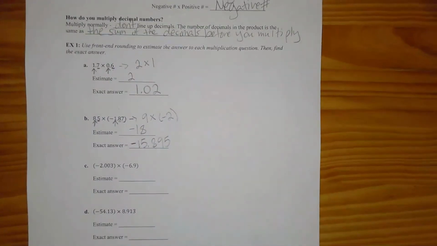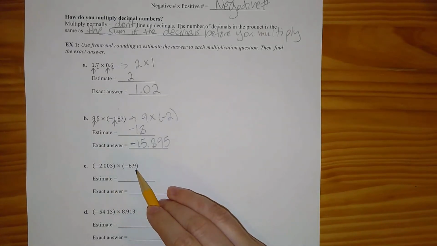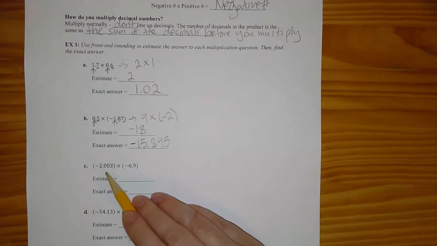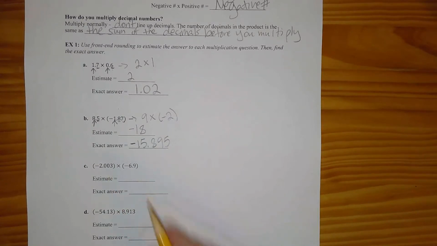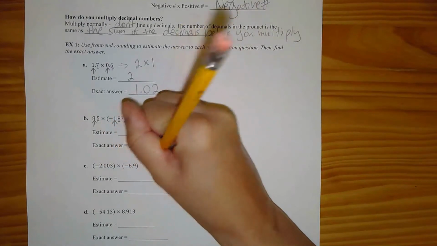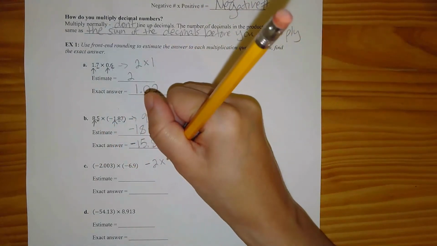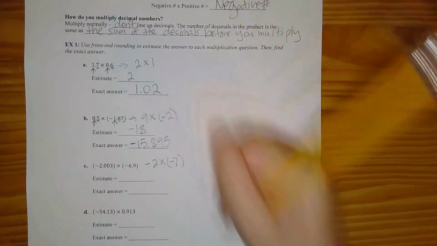Are you guys about ready to try one? Good. We'll split it up into pieces here. So in part C, take a second and just see if you can round both of these values. Do the front-end rounding and round both of those values. And we'll see what you get here in 3, 2, 1. The negative 2.003 rounds down to negative 2. The negative 6.9 rounds up to negative 7. How'd you do?